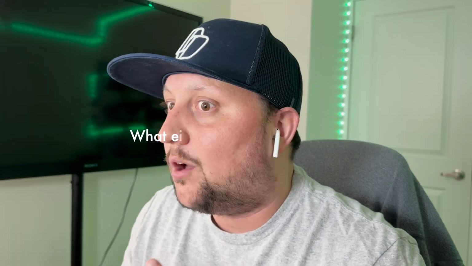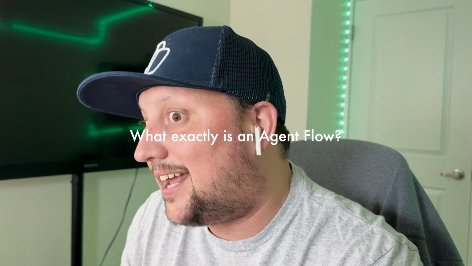Today we are diving into a groundbreaking new feature from Copilot, and that is Agent Flows. That's right, Gaston. Copilot Studio has been evolving fast, and this new tool is all about making AI interactions smoother, smarter and more efficient. So, what exactly is an agent flow?